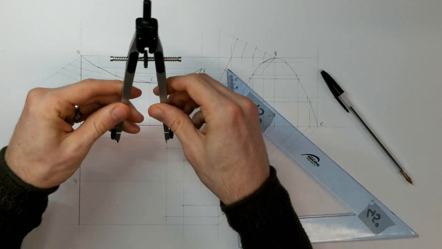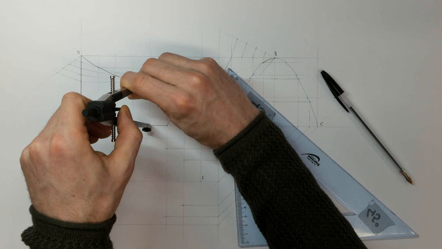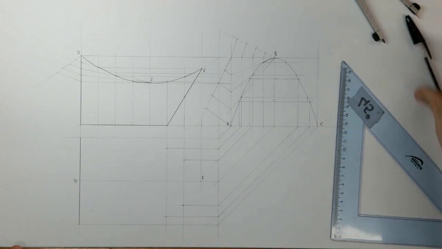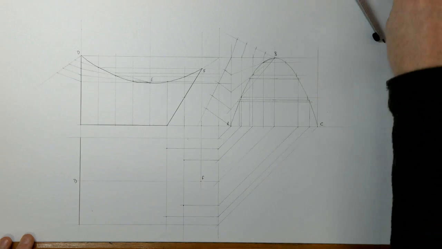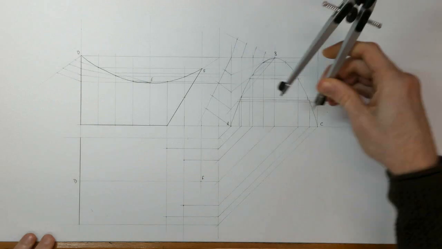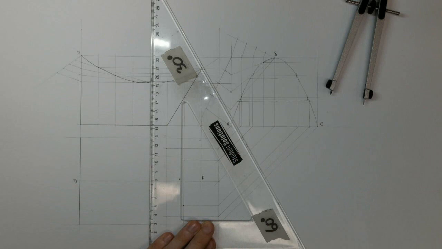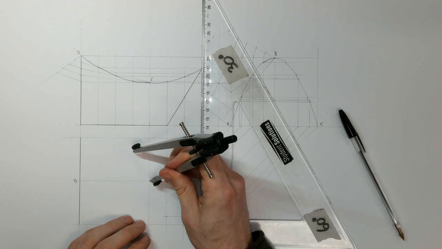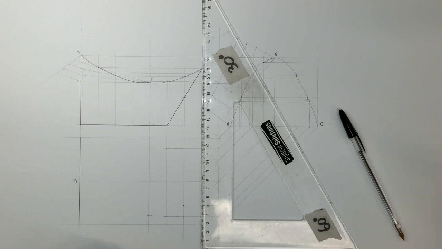So this can be a bit repetitive. From B, find that. Just to show you, I'll do it that way here. So that distance out to my parabola, find the position of the section through, and step it off from the axis. Okay.